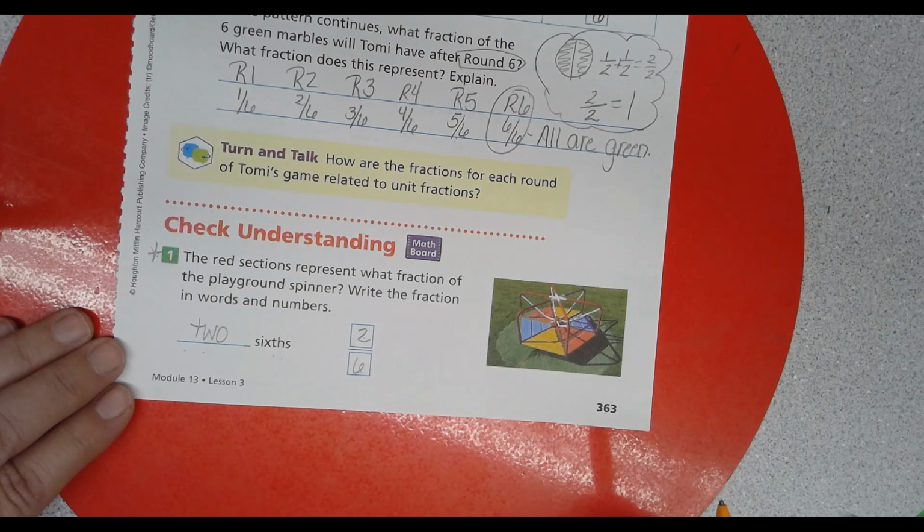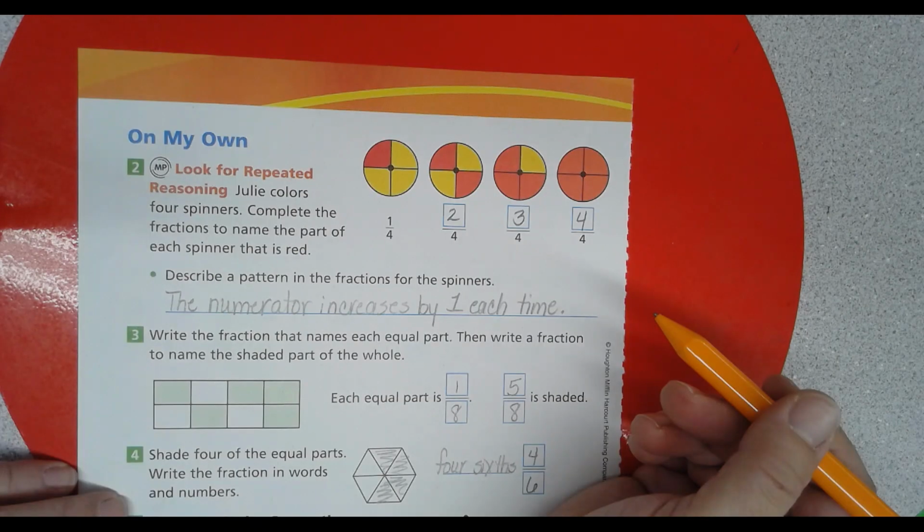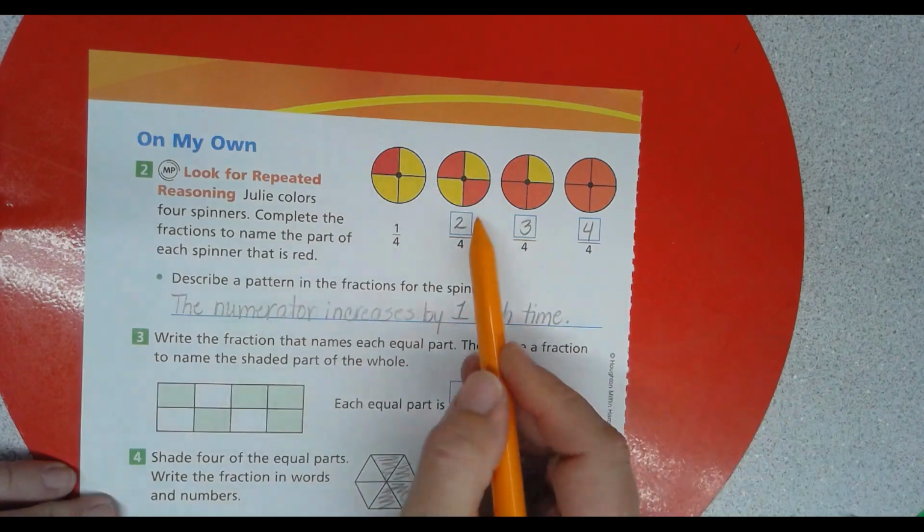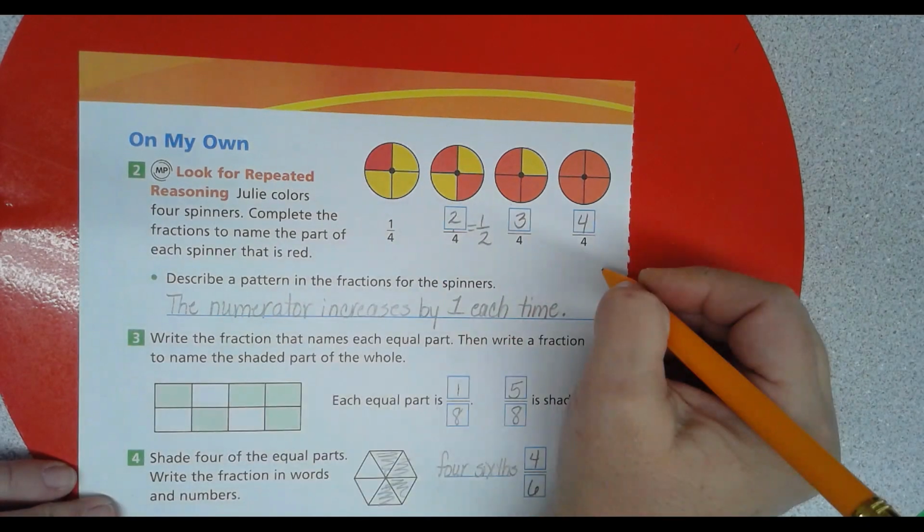Okay? If you missed it, fix it. Now on the other side, this one was very similar to what we did in the game. Julie colors the 4 spinners, complete the fraction, and name the part of each spinner that is red. Describe the pattern. All right, so we have 1/4 that's red, 2 out of 4 that's red, 3 yeah, the whole thing.